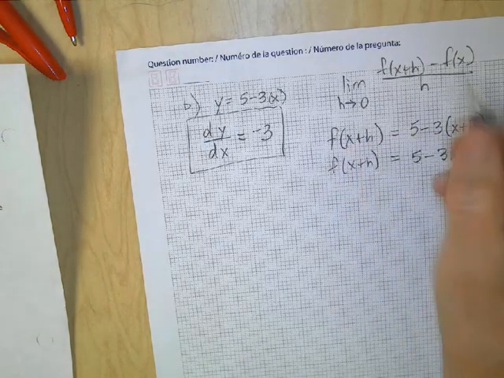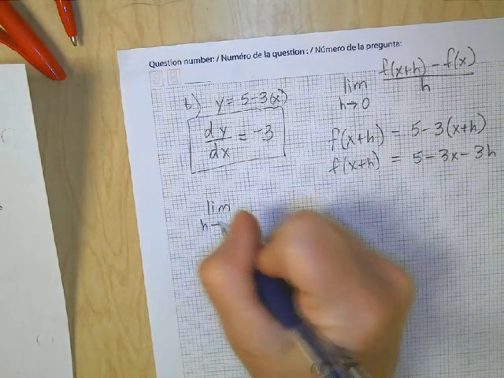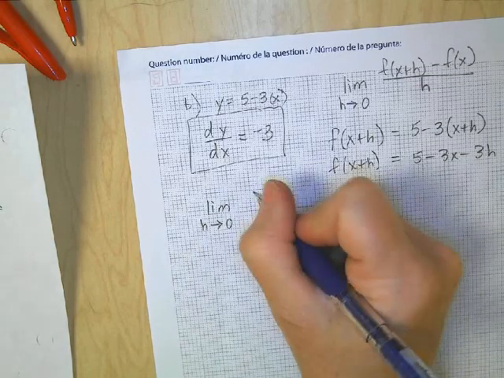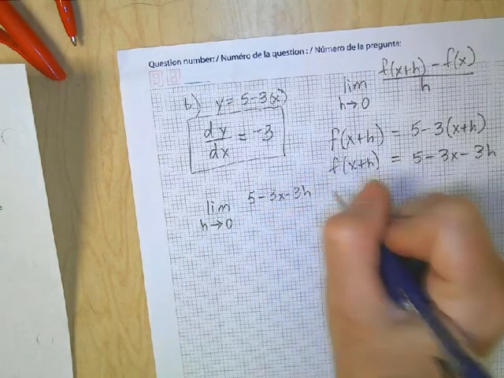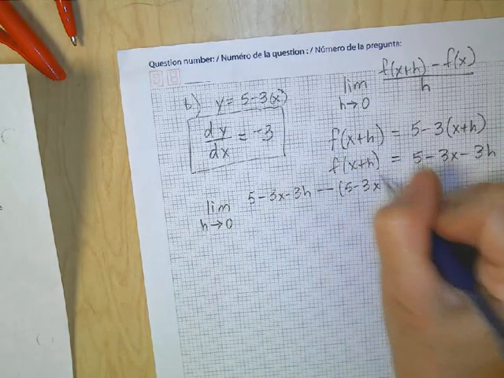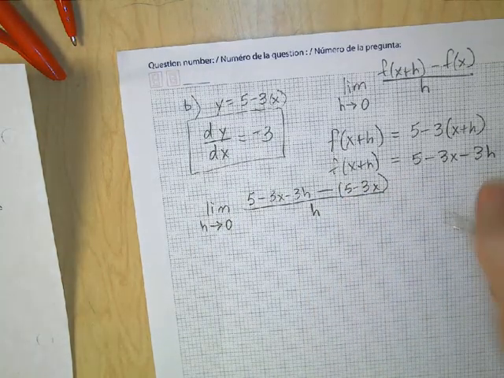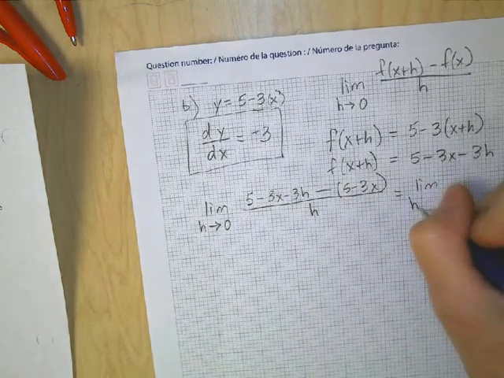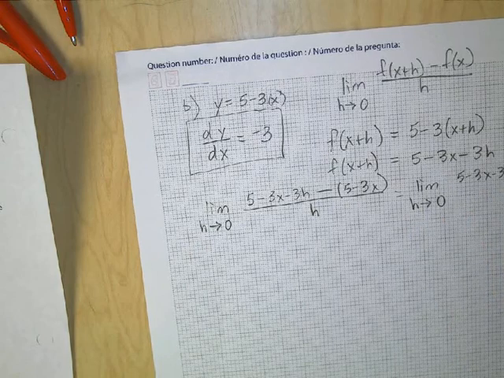Now I'm going to put it into the formula. So I have the limit as h goes to 0 of 5 minus 3x minus 3h minus the original function, 5 minus 3x, all divided by h. And if I simplify that, I get the limit as h approaches 0 of 5 minus 3x minus 3h minus 5 plus 3x, all divided by h.